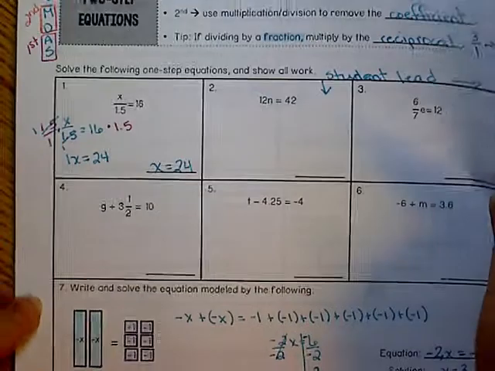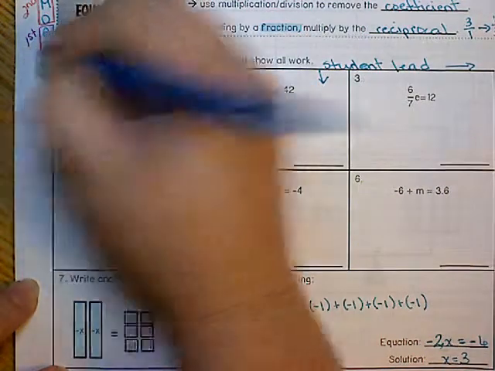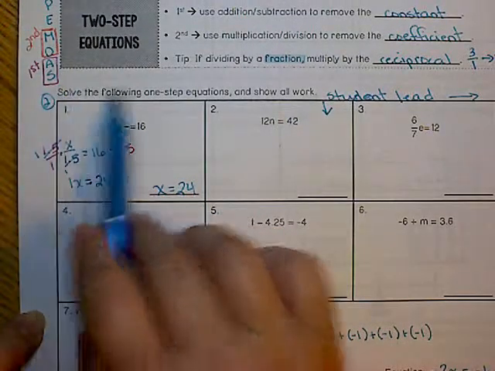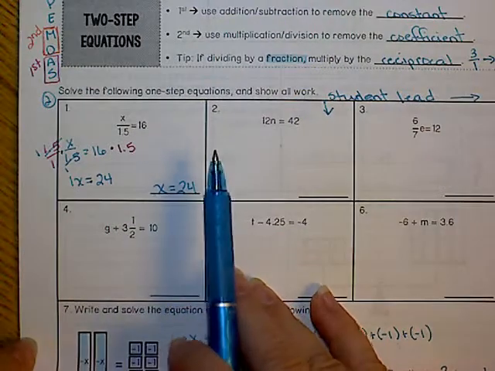The other thing is I want you to be able to explain to me how to solve a one-step equation. What part of PEMDAS are you typically using? How do you do that? Keep a balanced equation. You should have terms like that within there.